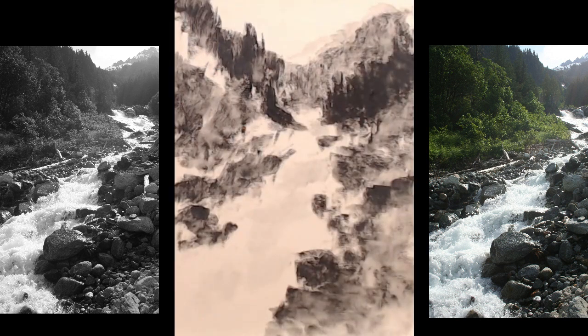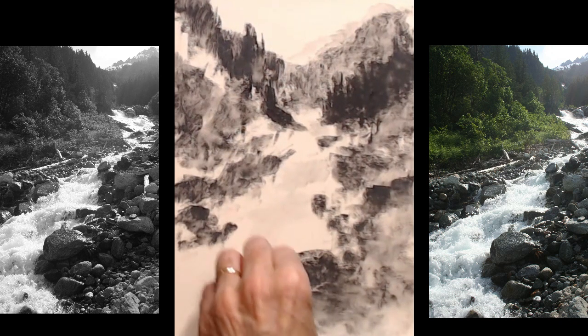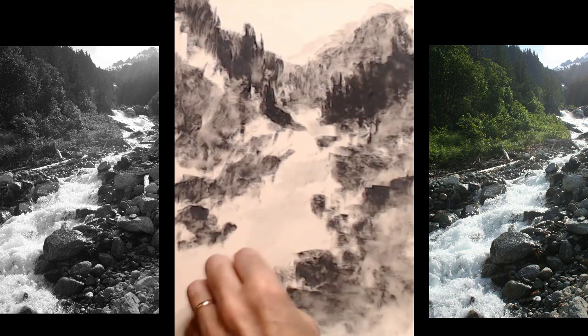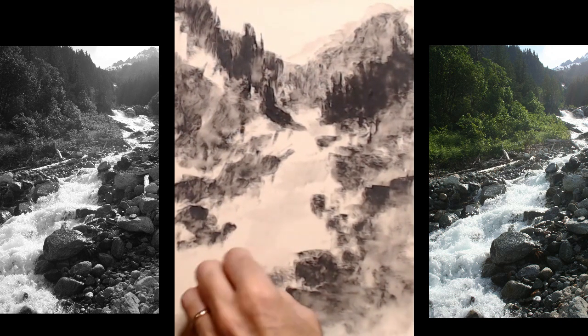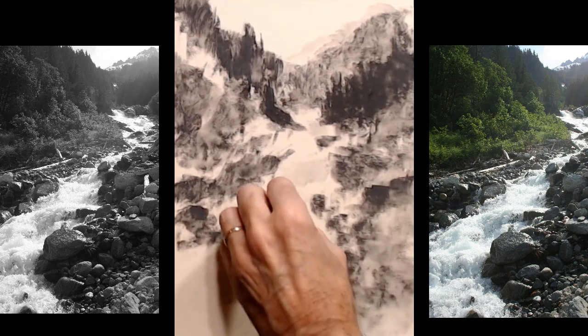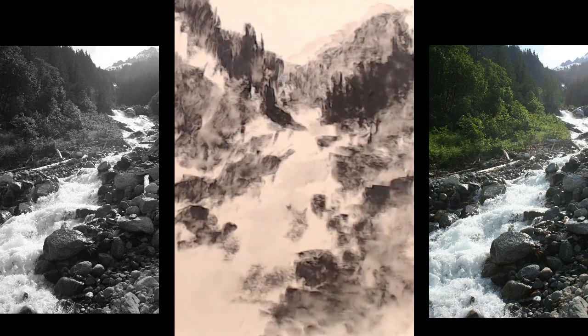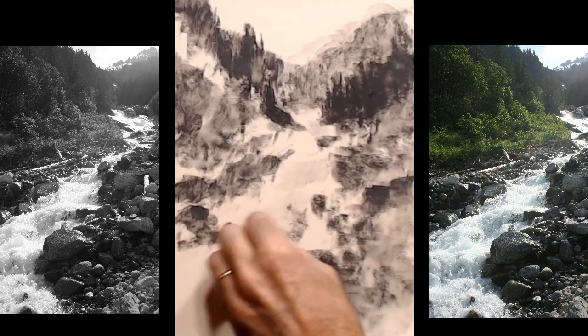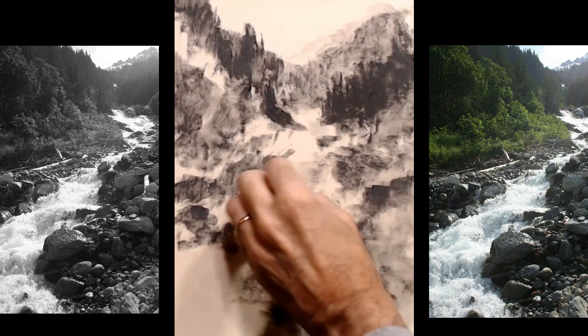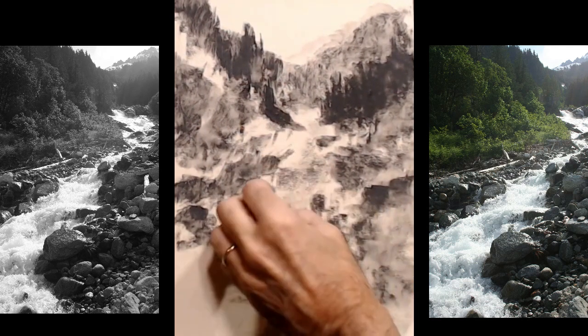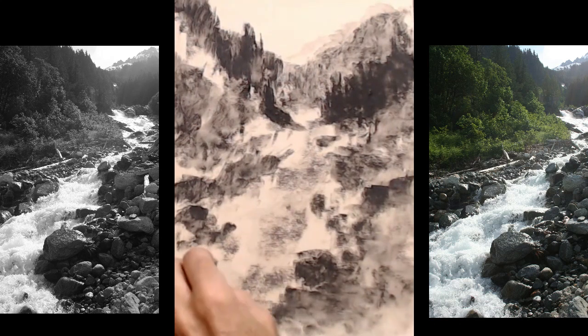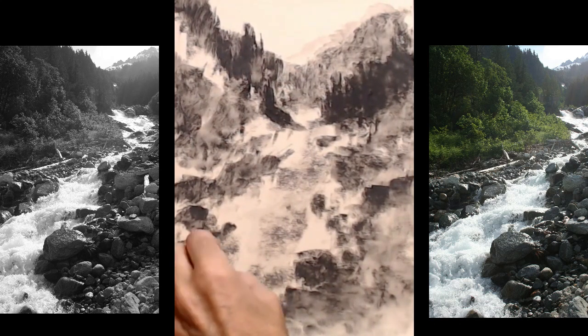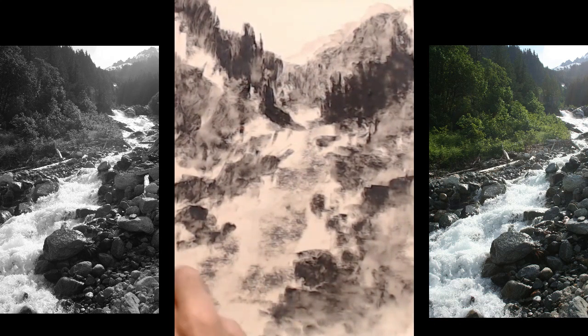So the next step, I'll get my gray pastel, and I'll start marking out some of the darker shaded areas of the river, and I'll brush that along also with the isopropyl alcohol wash and the paintbrush. Just want to get some of the key points in there.